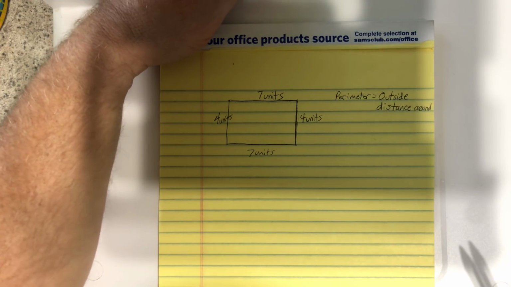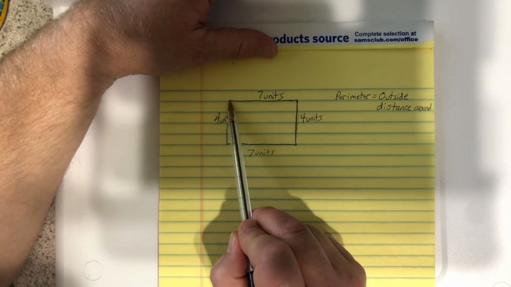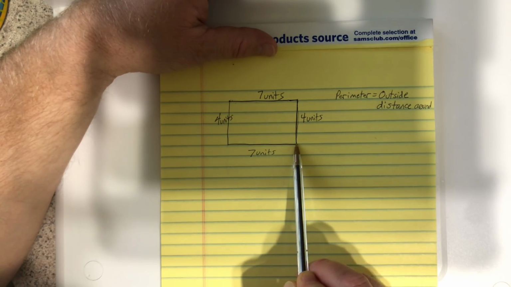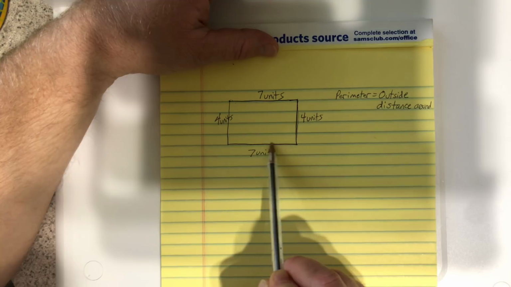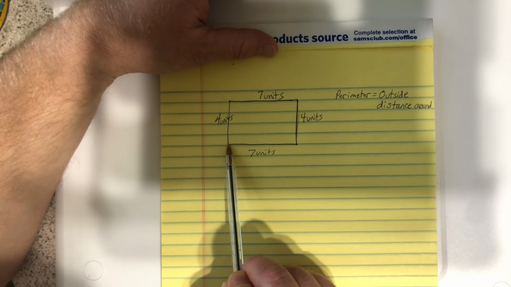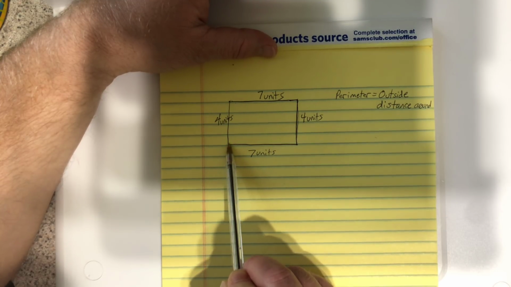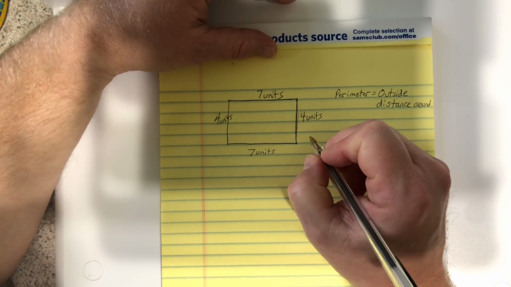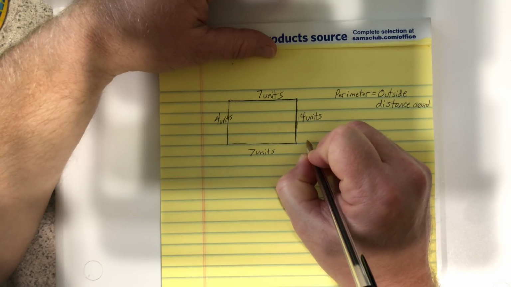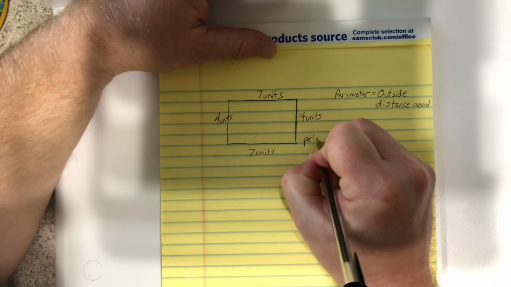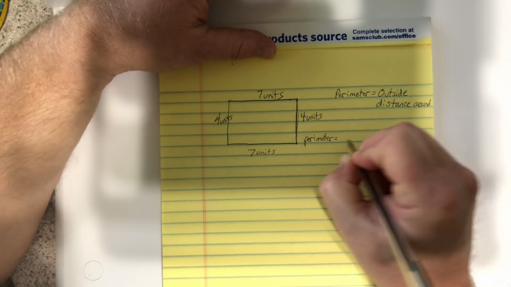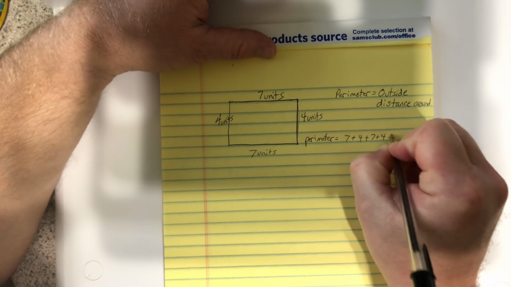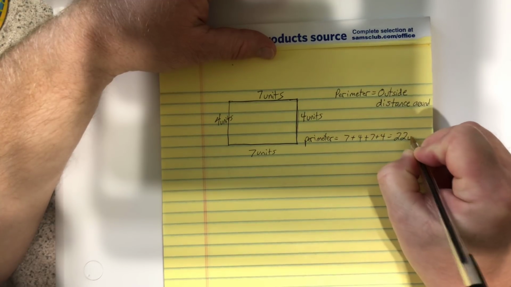Tracing the perimeter again, counting this time. So we have 7 plus 4, which is 11, plus 7 is 18, plus 4 is 22. So perimeter for this figure equals 7 plus 4 plus 7 plus 4, which equals 22 units.